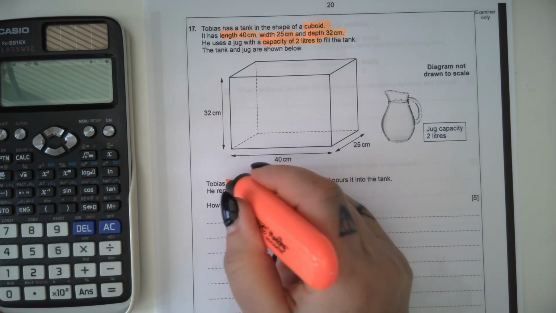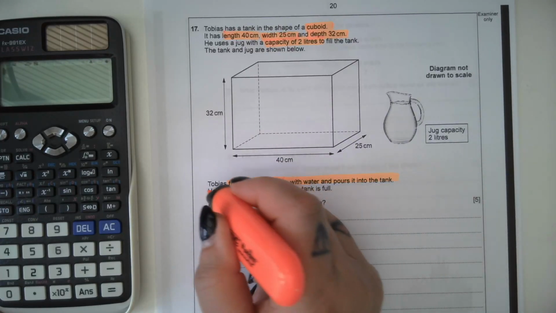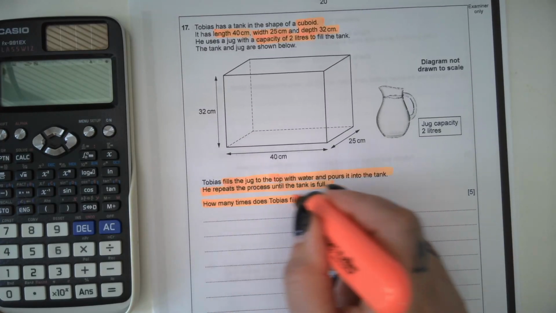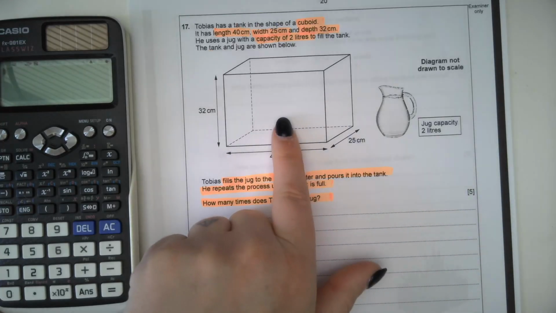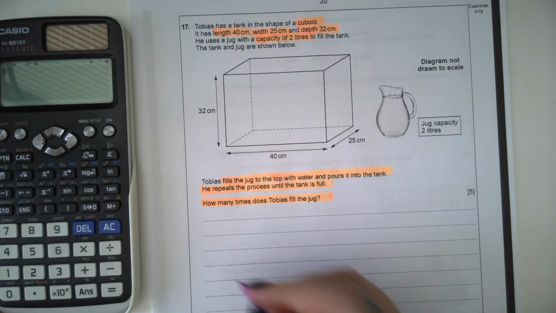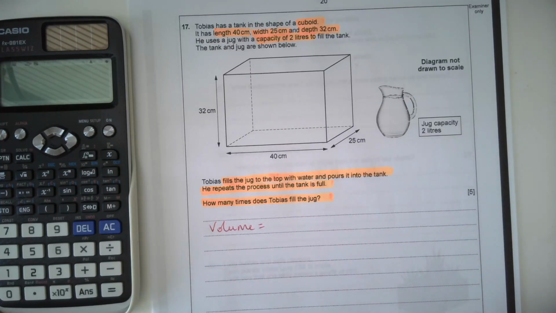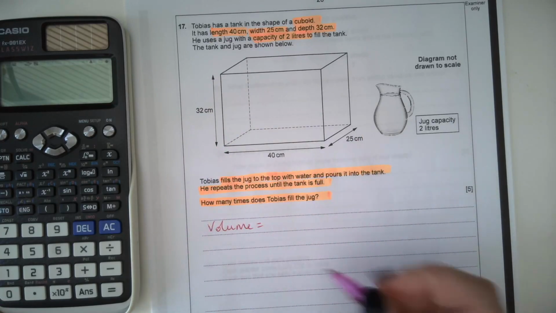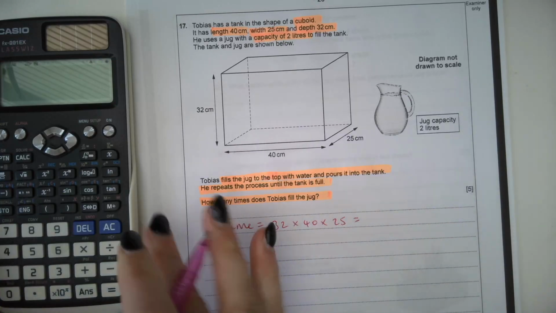Tobias fills the jug to the top with water and pours it into the tank. He repeats this process until the tank is full. How many times does Tobias fill the jug? Okay, so we first of all need to find the volume of the tank, so we know how much water is going inside there. To find the volume, we'll multiply 32 by 40 by 25.